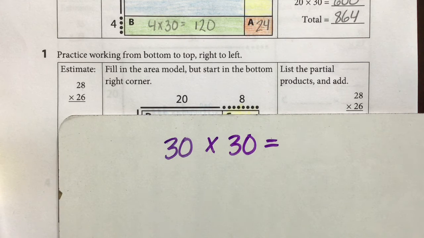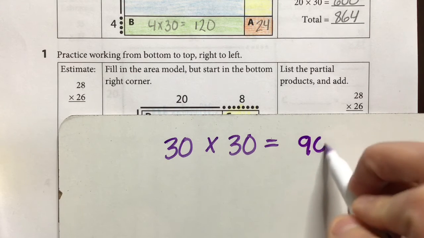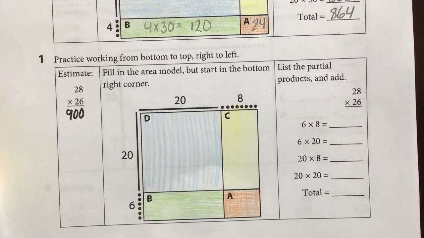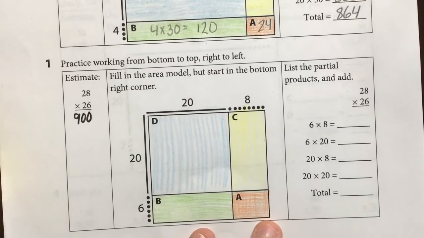So 30 times 30, I'm going to first multiply 3 times 3, which is 9, and then 2 zeros. Now I know that this will be a little bit higher than the regular answer, but this is going to tell me that it should be close. So my estimate is going to be around 900. Okay, let's go ahead and start with the area model.